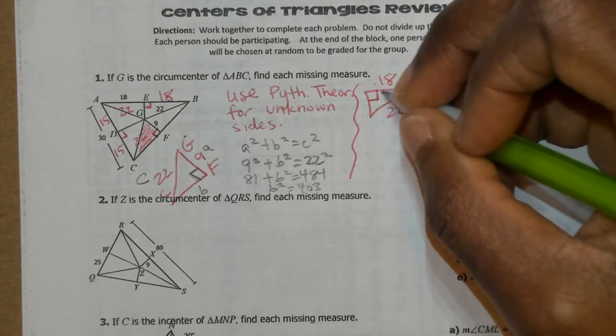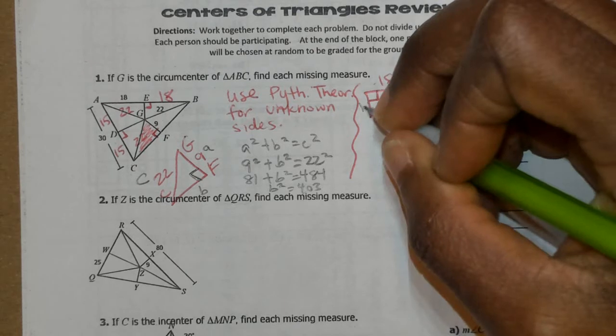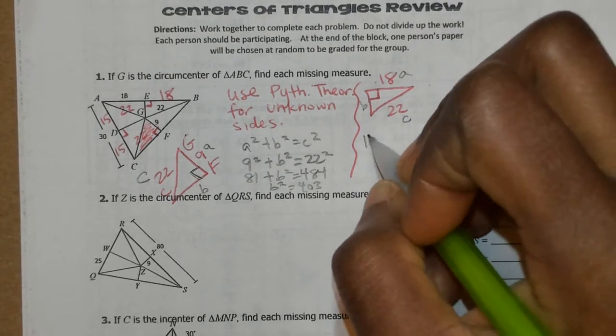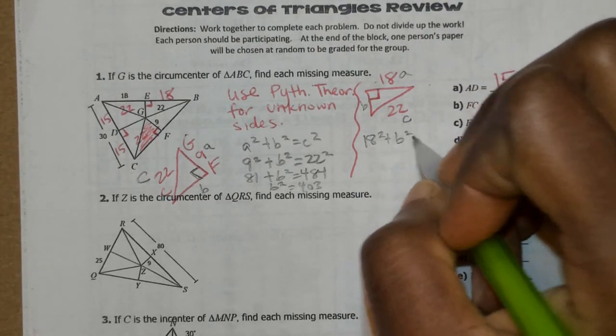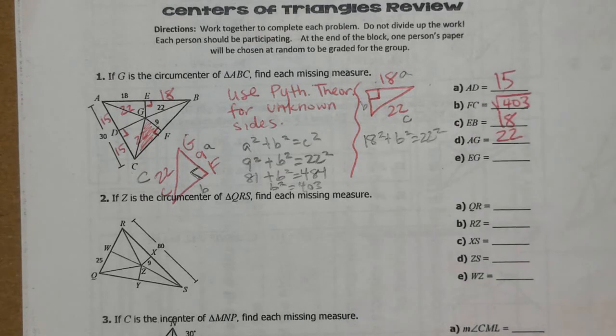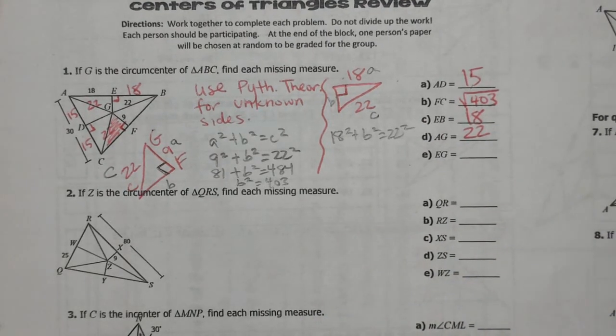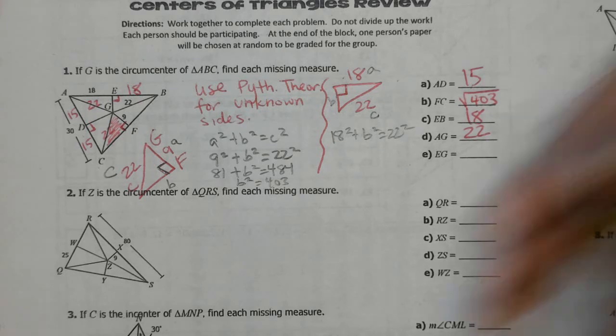Okay, because these sides that are touching the 90 are A and B. 18 squared plus B squared equals 22 squared. So we have 22 squared minus 18 squared, because we have to subtract this from both sides, equals 160.